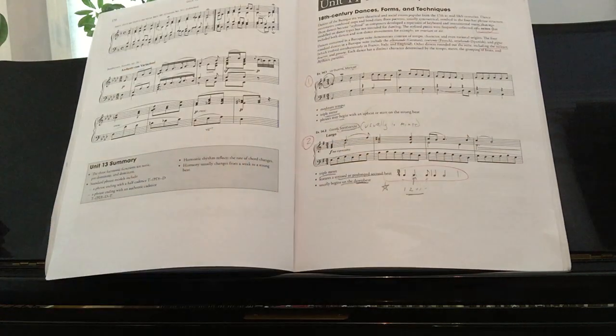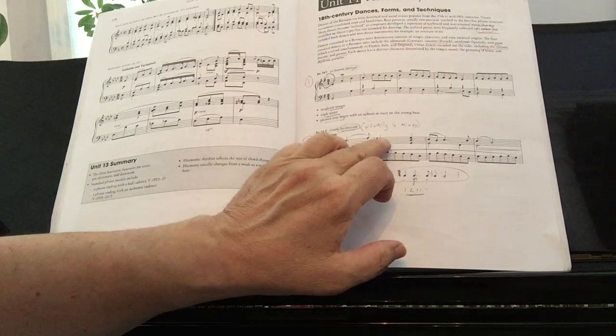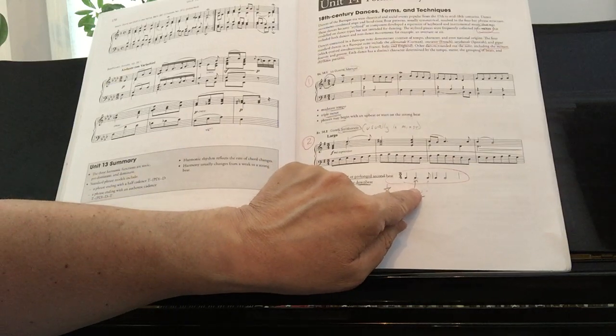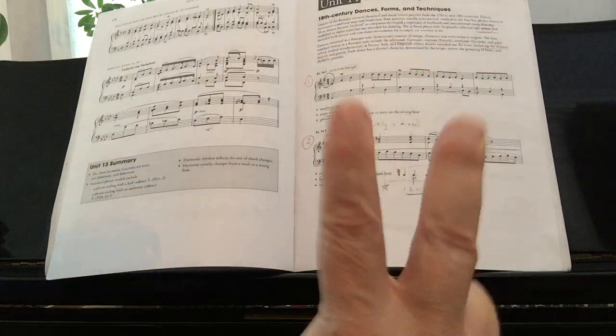Etc. You get 1, 2. Here's the beat. Prolonged. You would say sarabande because it is that rhythm. Right there. That's the second type.